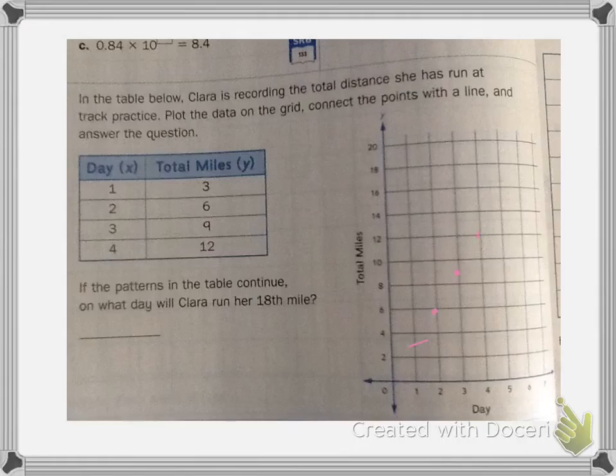So then, to connect the points, we want to know when she would run 18 miles. So 18, down, she would run 18 miles on the 6th day.